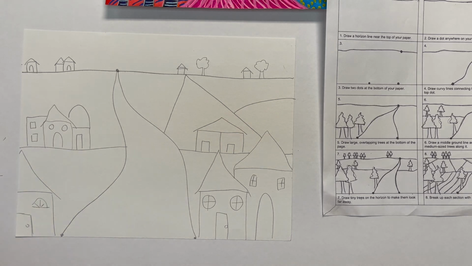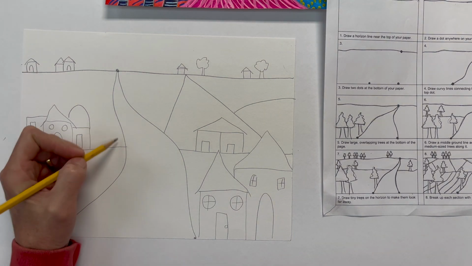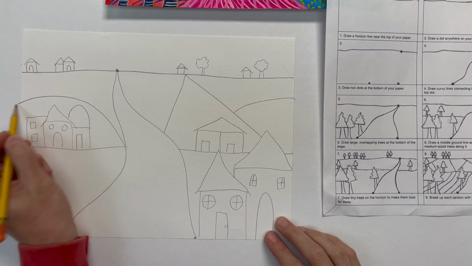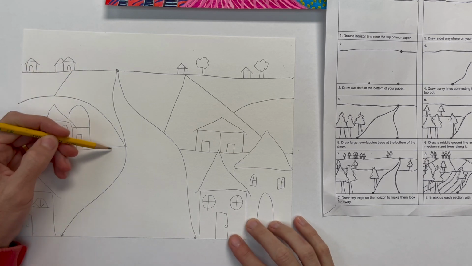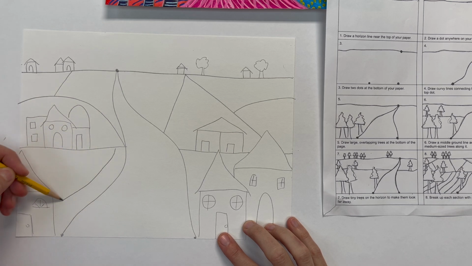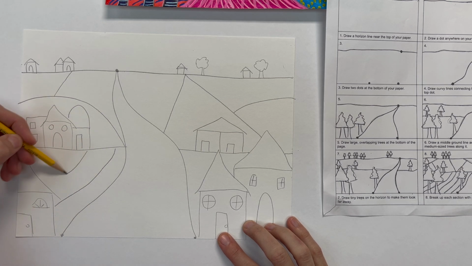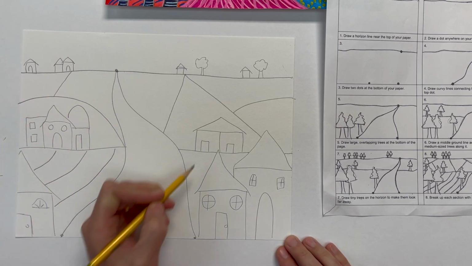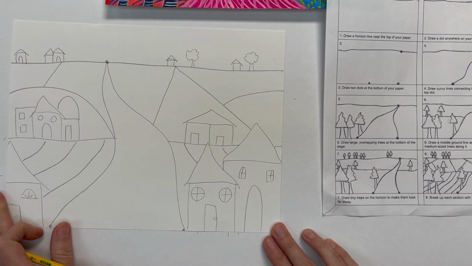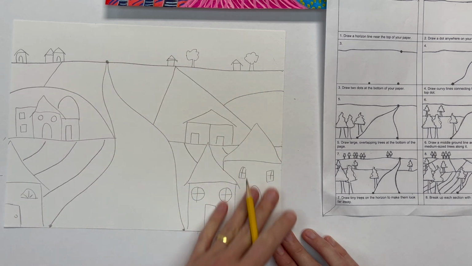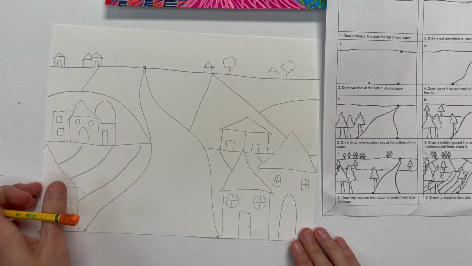They can be curved, straight, whatever you prefer. And then down here, I can bring some lines. There's not much room now. There we go. So now I have a basic outline of my landscape.